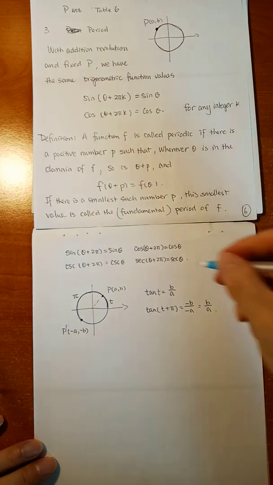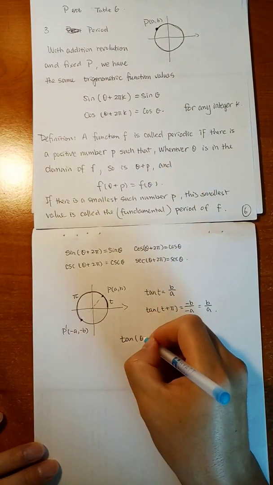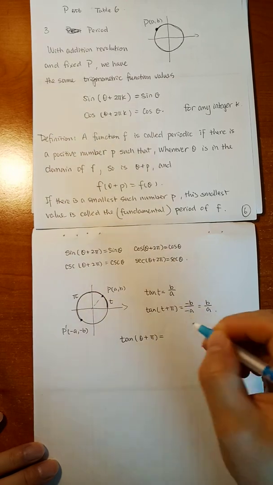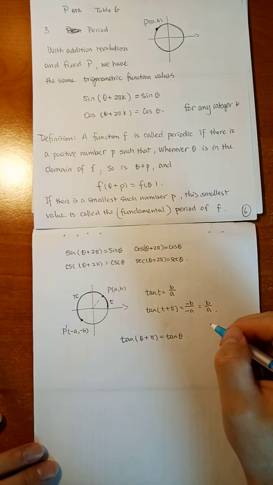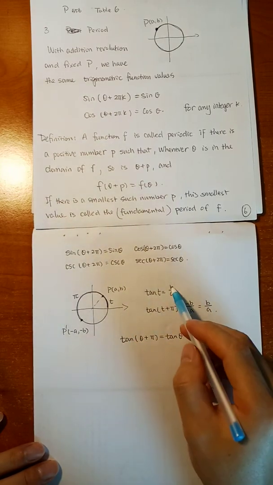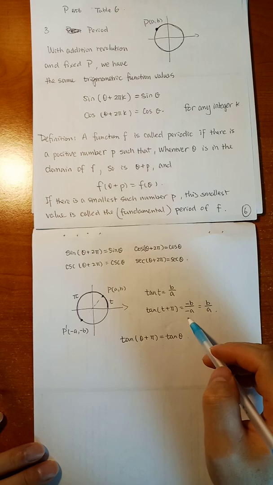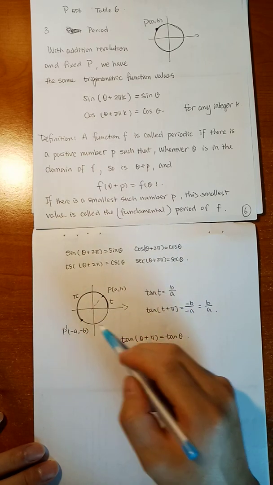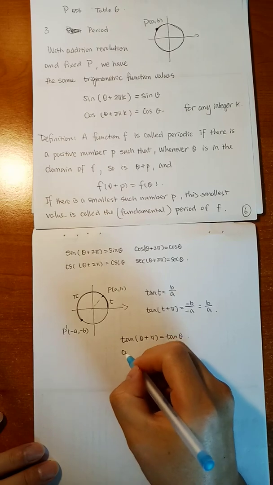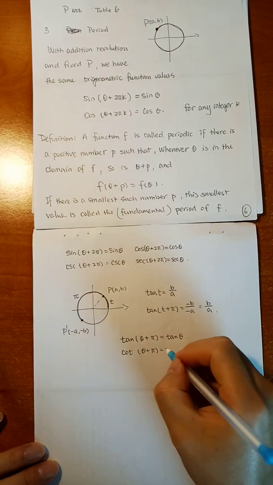So from this discussion we get tangent of theta plus pi is equal to tangent of theta. Because of this ratio, the negative sign cancels. After pi you repeat. Cotangent is the same thing, because cotangent is the reciprocal of tangent.